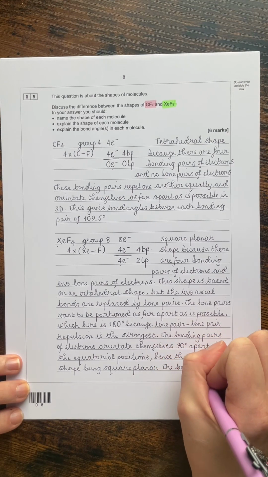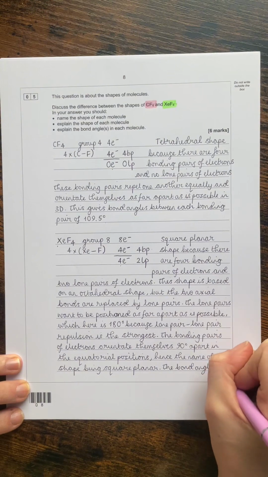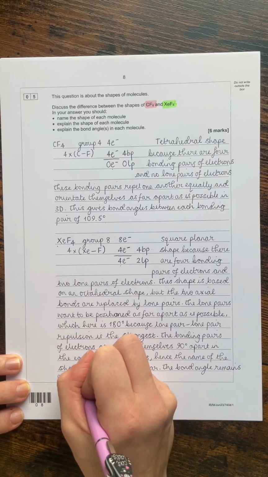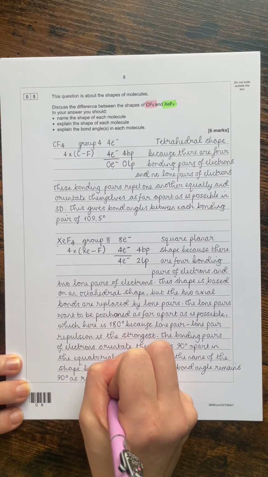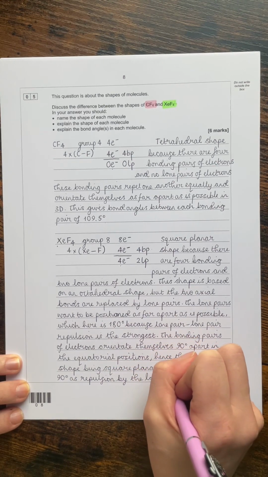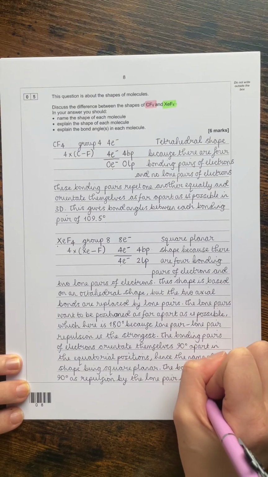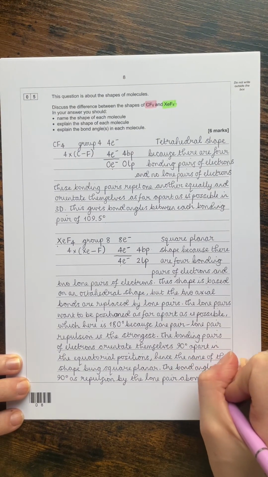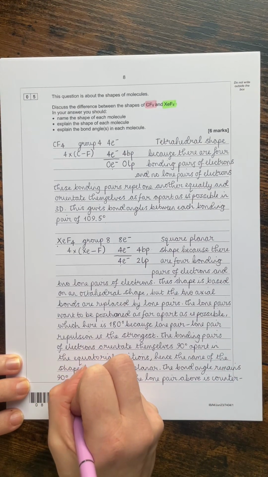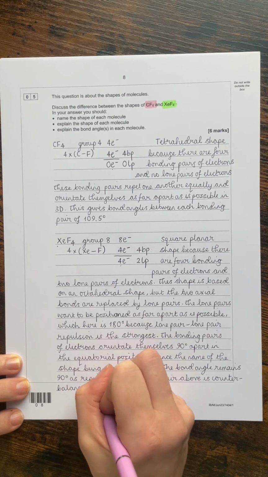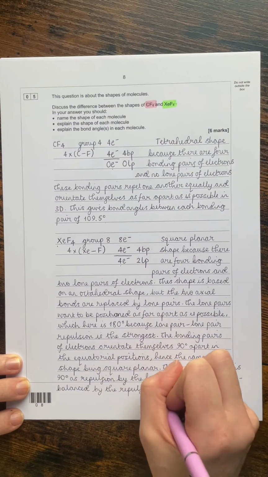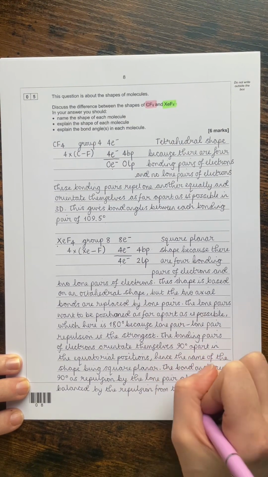The bond angle remains 90 degrees as repulsion by the lone pair above is counterbalanced by the repulsion from the lone pair below.